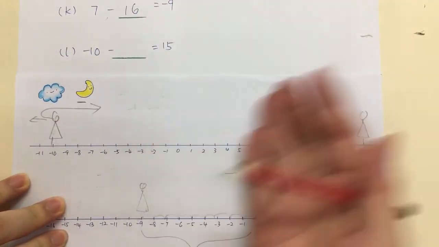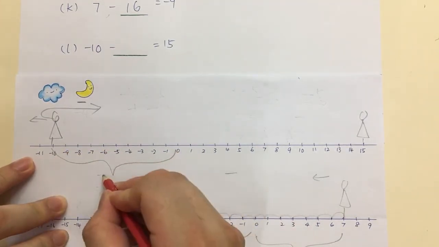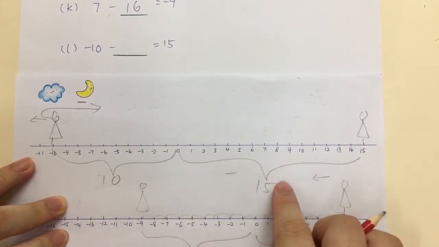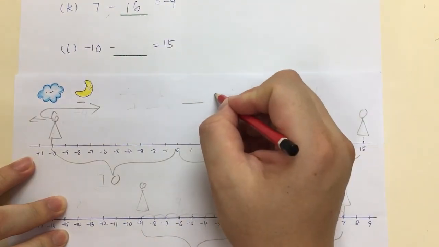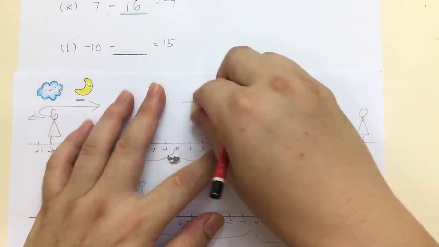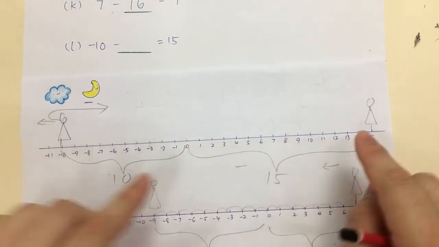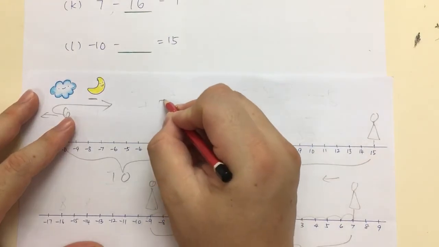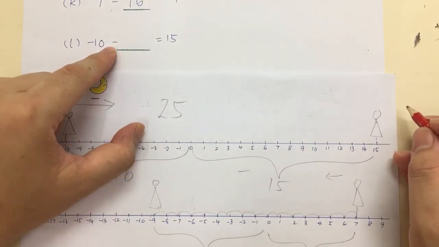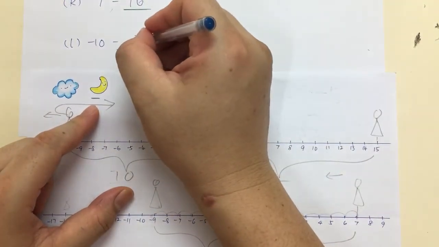Okay, applying the method I just showed you, you do not need to count. From negative 10 to 0 is 10 steps. From 0 to 15, another 15 steps. So altogether is 25 steps. The direction will be left, yes, but we need to go to the other side. So it's negative 25.